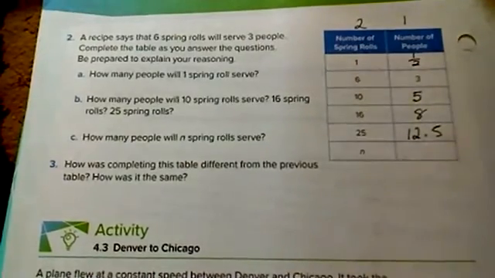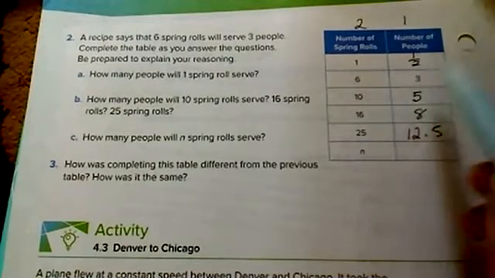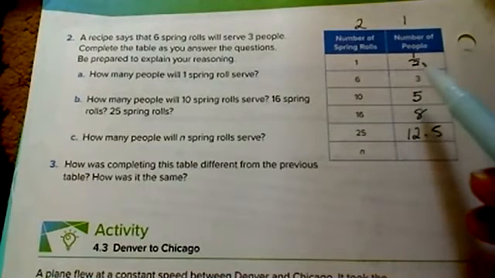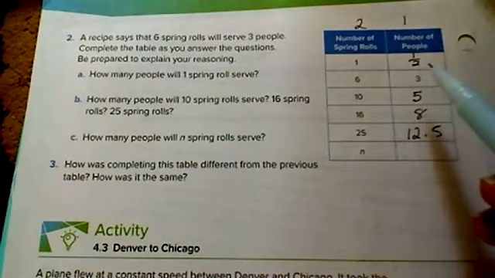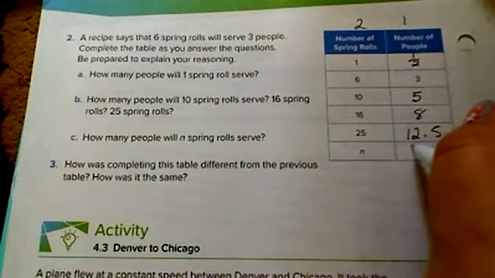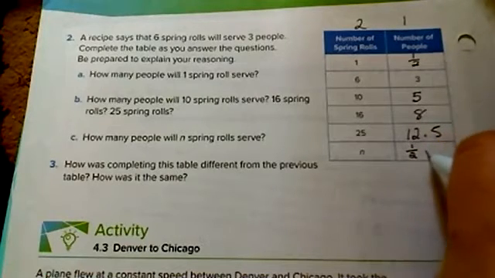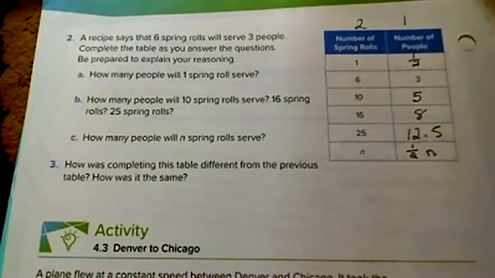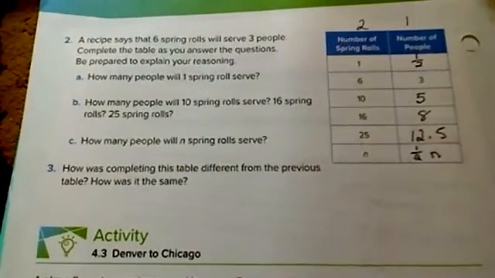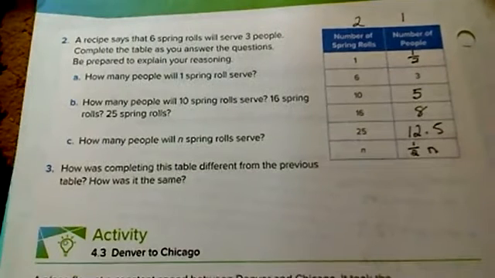So N spring rolls will serve, what are we multiplying by? Yeah, so it would be half of N. How is completing this table different from the previous table? How is it the same? Pause the video for a moment and answer this question.